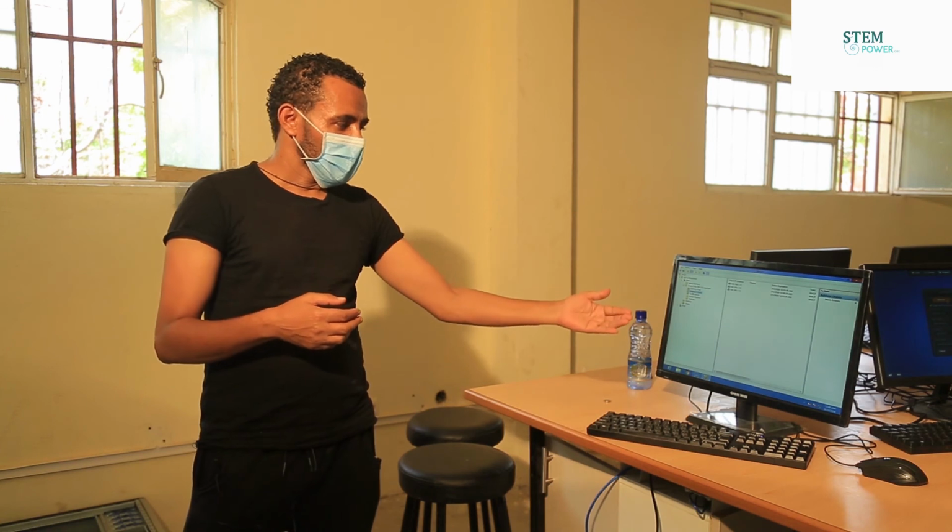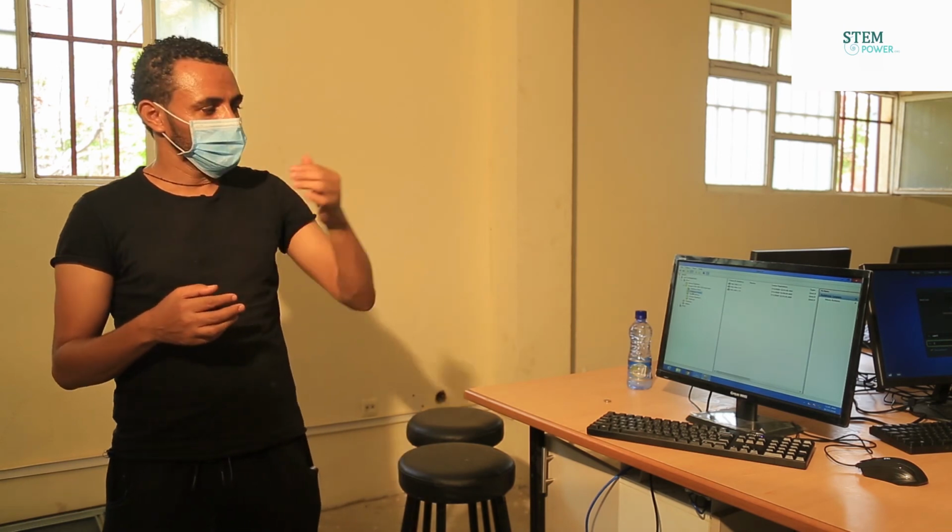The first advantage is cost. The second advantage is central administration. When you say central administration, for example, I can sit on the server side and monitor all the clients from the server side.